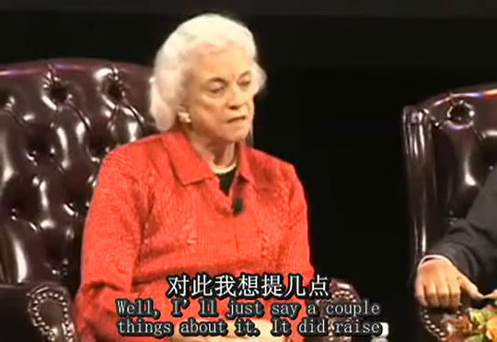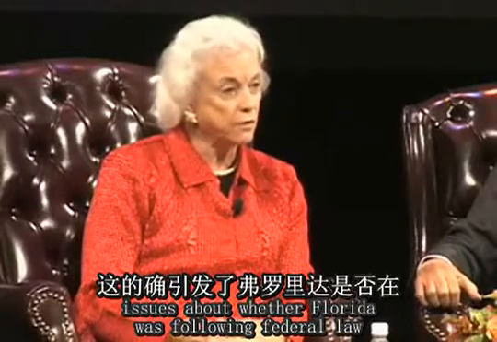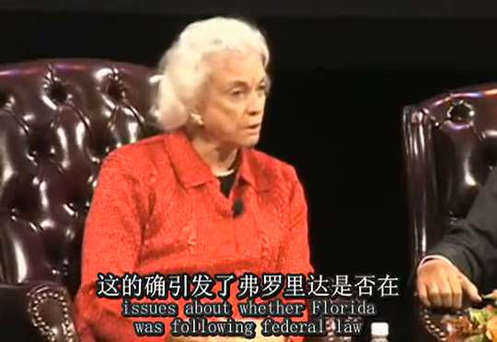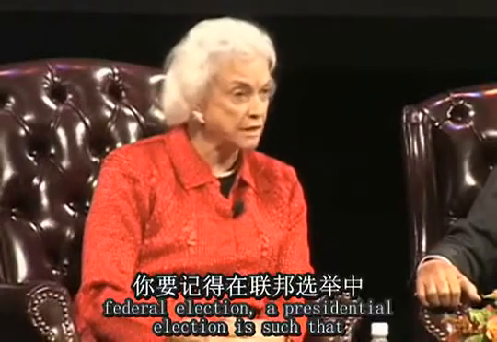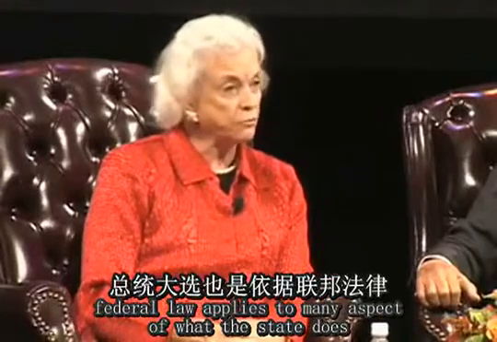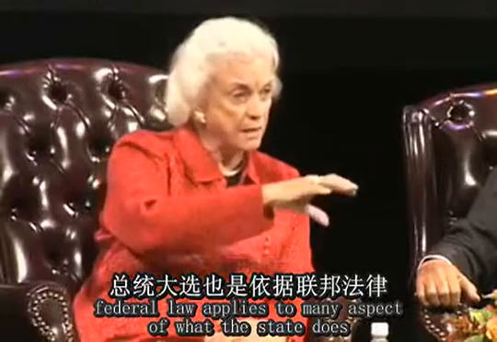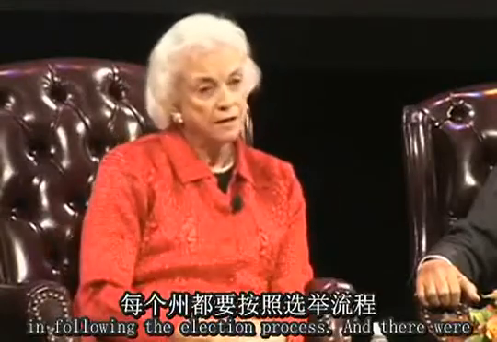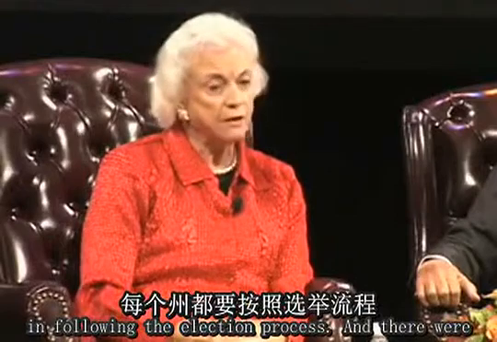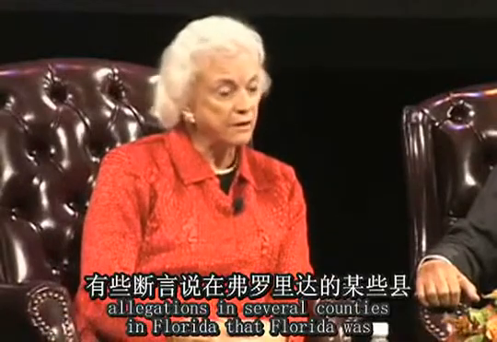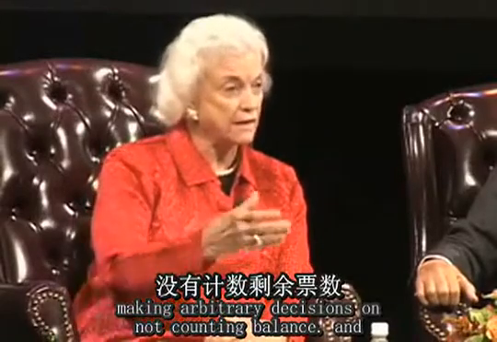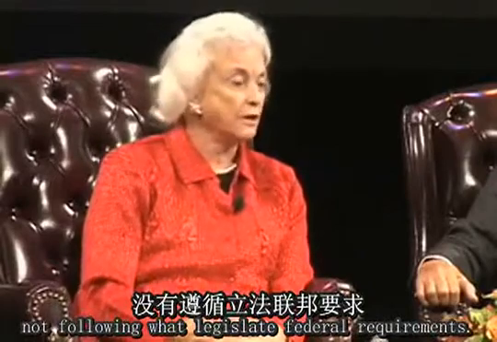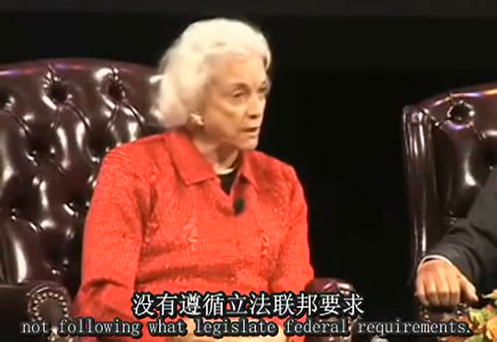Well, I'll say just a couple of things about it. It did raise issues about whether Florida was following federal law in a federal election. And you have to remember that in a federal election, and a presidential election is such, federal law applies to many aspects of what the state does in following the election process. And there were allegations that in several counties in Florida, Florida was making arbitrary decisions on the counting of ballots and not following what was allegedly federal requirements.